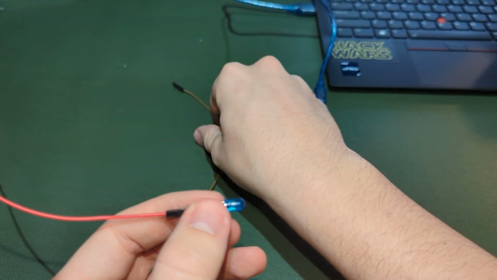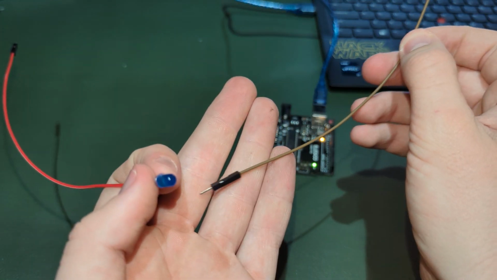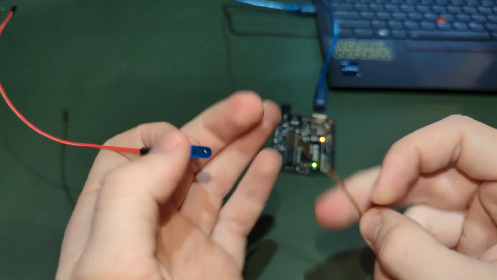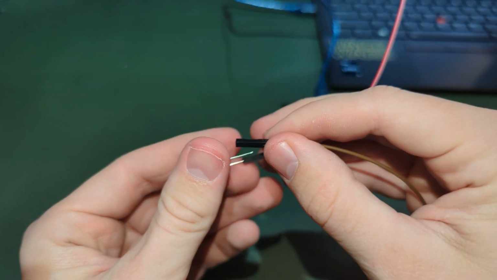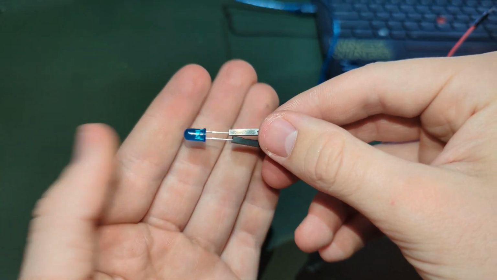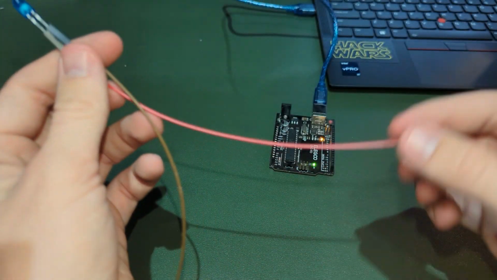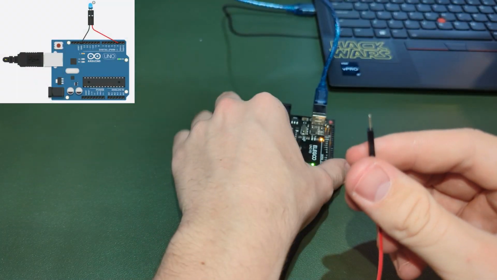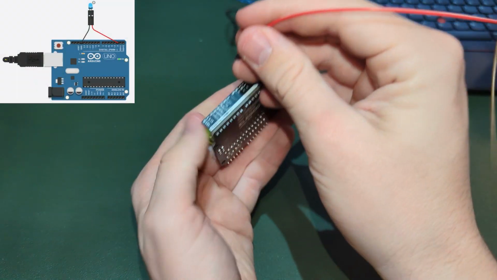Once that's plugged in, we'll take our negative wire and we will take the female end and plug it into our shorter pin. I do want to note that the wires are not different on the inside, it's just the outside coloring, and that is only for identification. There's not actually any physical differences with the wires. So once those are plugged in, we will take the male ends of our wires and plug them into the corresponding pins on the Arduino Uno.